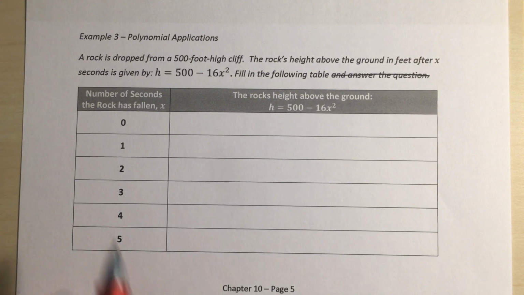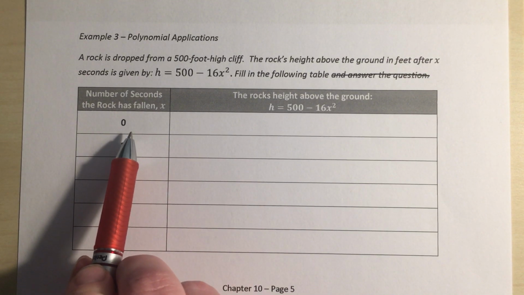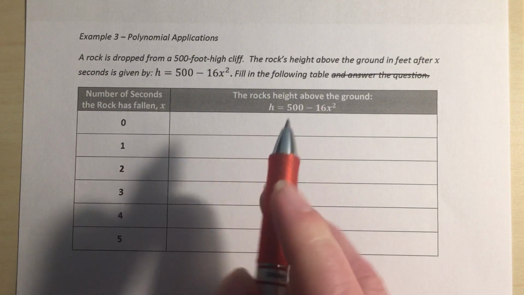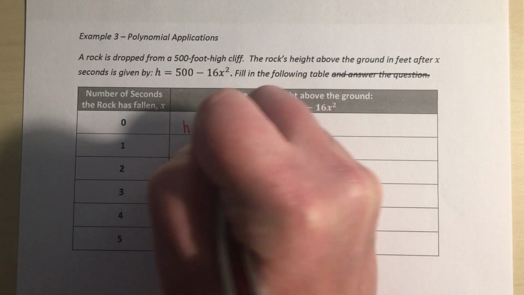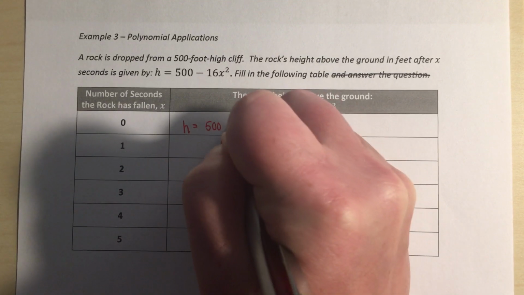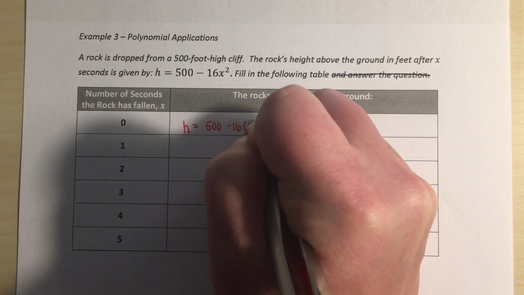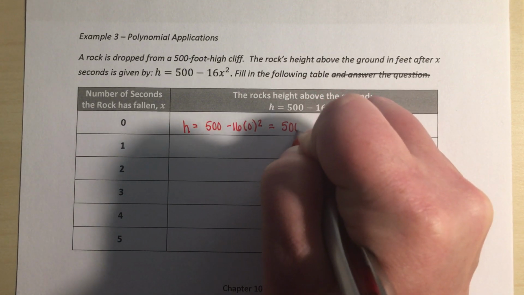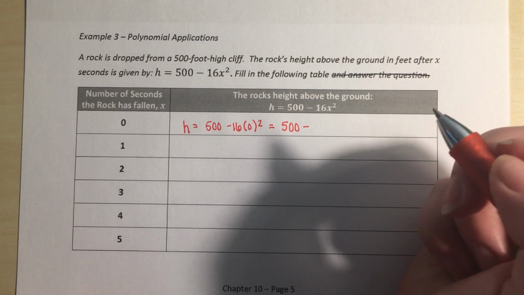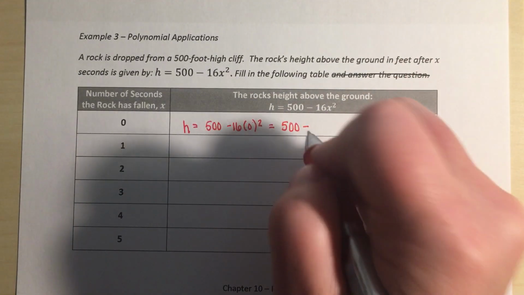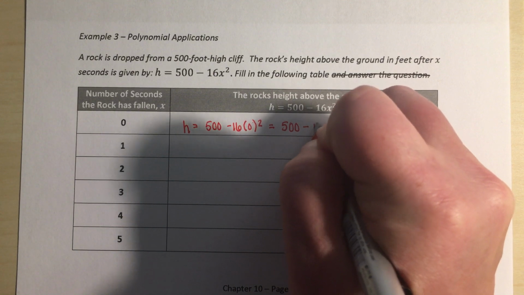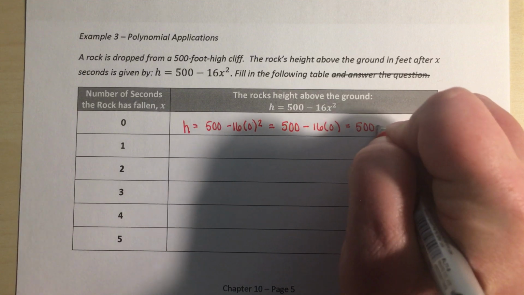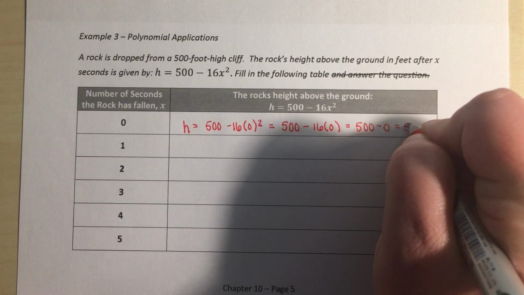Right? So the number of seconds the rock has fallen, well, the rock has fallen 0 seconds. So we're going to plug 0 into our polynomial here. Right? So h is going to be 500 minus 16 times 0 squared. We're going to keep the 500 minus 16 times 0 is just 0. So we'll go ahead and write out these steps. That's going to give us 500.